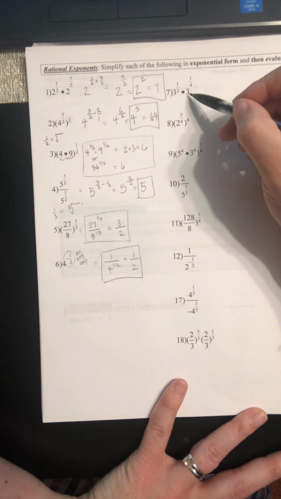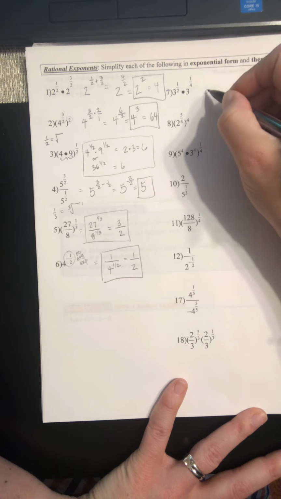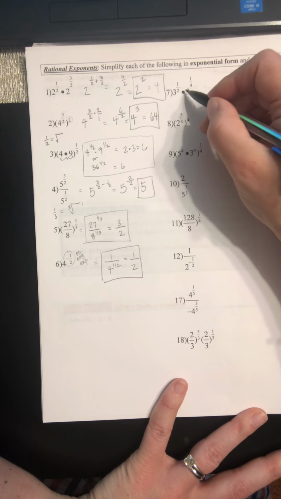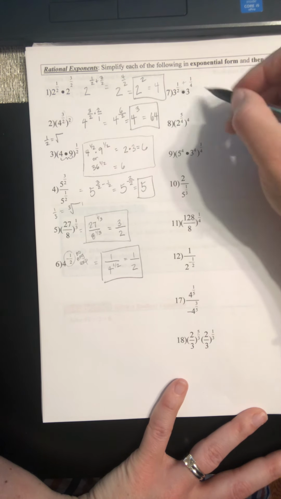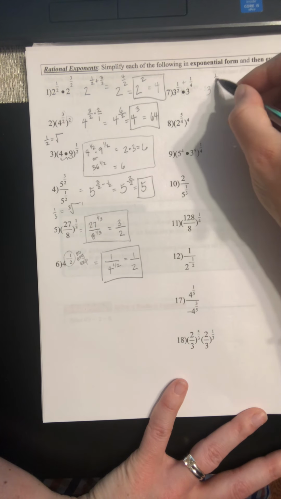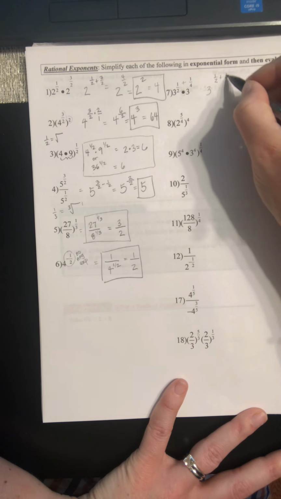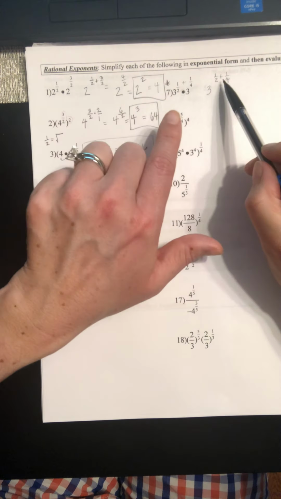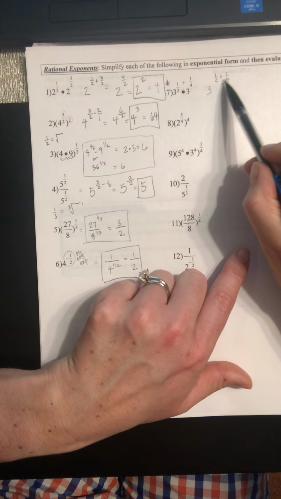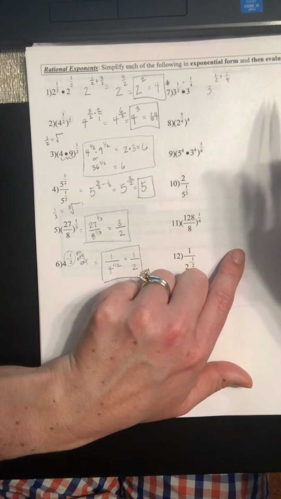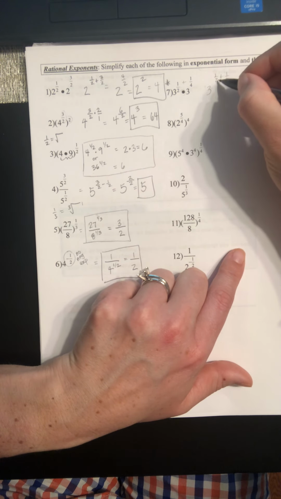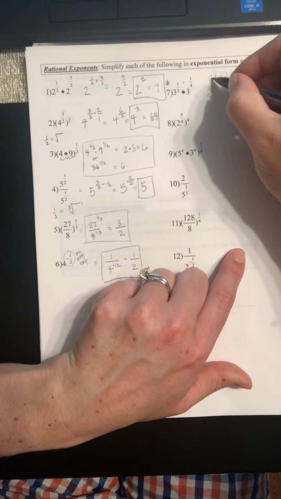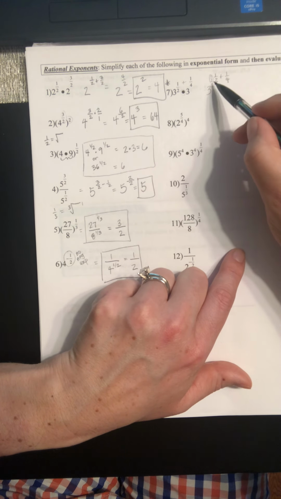So notice bases are the same, okay? So if the bases are the same, this tells me that I'm going to add my exponents. So 3 to the 1/2 plus 1/4. Now this one's a little tricky. Let's put a little star there. Because what's the problem? These are not the same denominators, right? So what you have to do is multiply this by 2/2 and make the denominators the same.